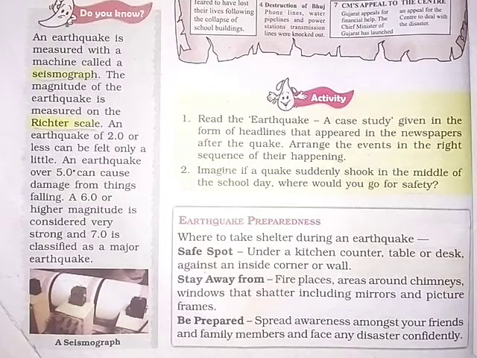Earthquake preparedness. Where to take shelter during an earthquake? Take shelter under a kitchen counter, table or desk, against an inside corner or wall. Stay away from fireplaces, areas around chimneys, including windows that shatter, mirrors, and picture frames. Be prepared and spread awareness amongst your friends and family members and face any disaster confidently.